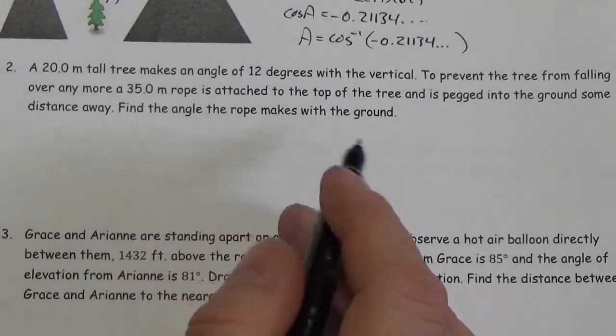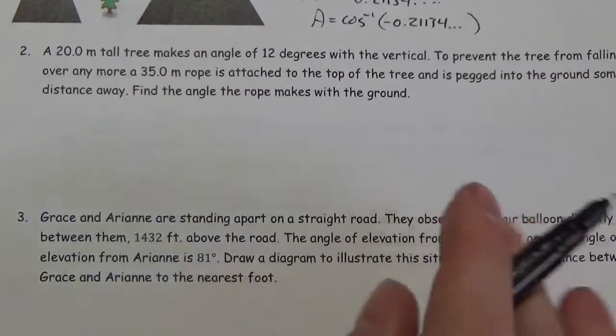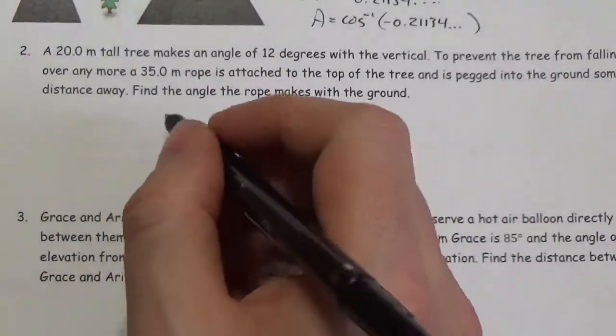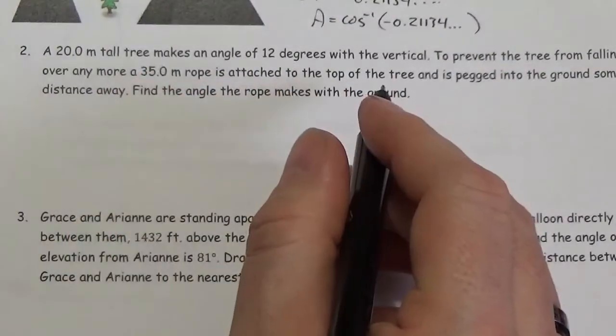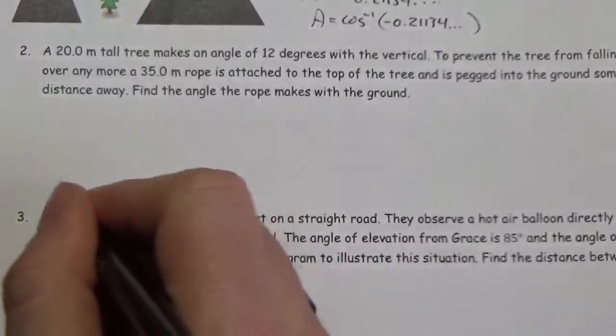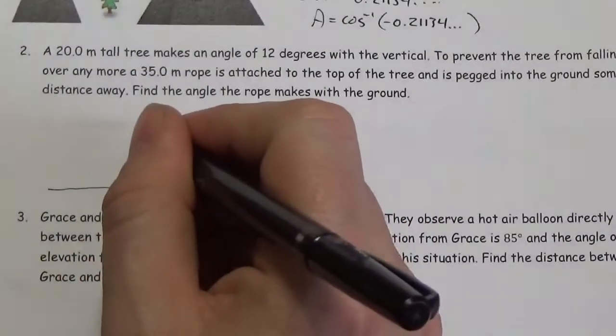Find the angle that the rope makes with the ground. Okay, well, we need to draw this. First of all, we've got this 20-meter tall tree at an angle of 12 degrees with the vertical. Here's the ground. Let's do it like that.